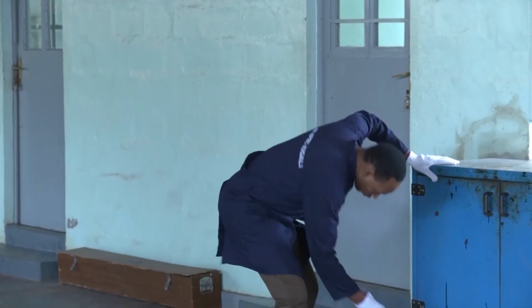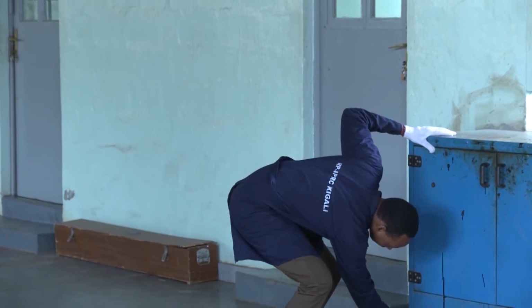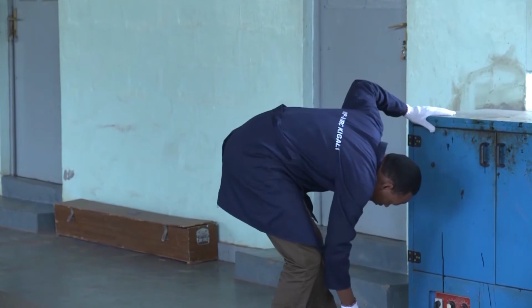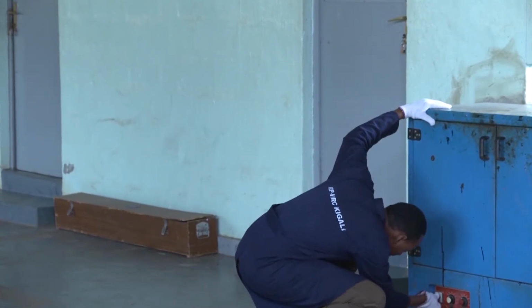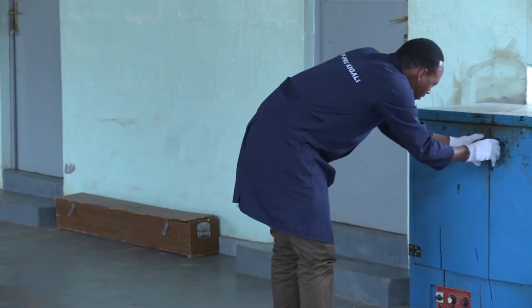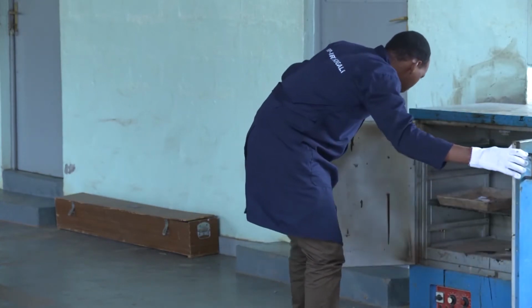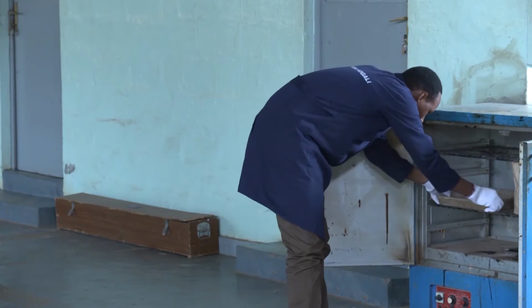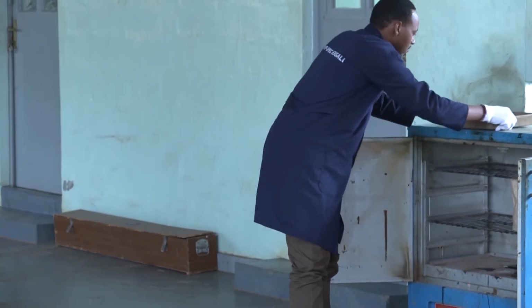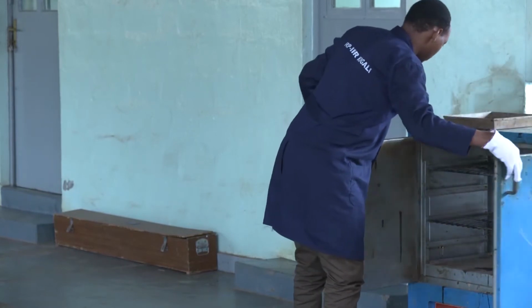First, you have to close our drying oven. After closing it, you bring back the sample and wait a few minutes for it to get cold.